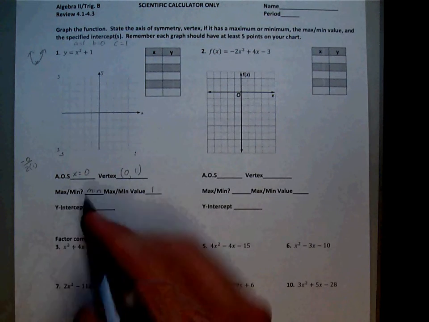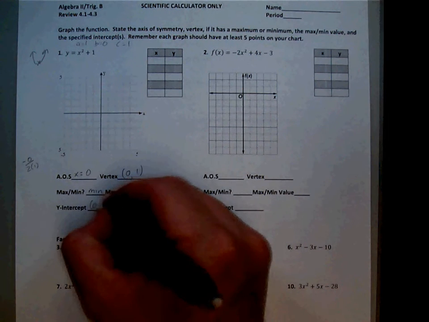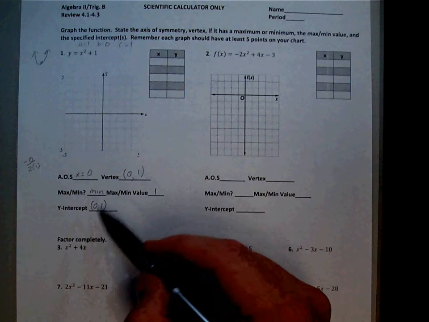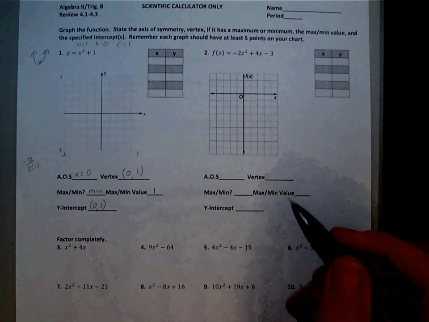For the y-intercept, that's what you get when you have an x value of 0, and then it's whatever c is, which is 0, 1. Just so happens to be the same as my vertex. Sometimes the vertex is the y-intercept.